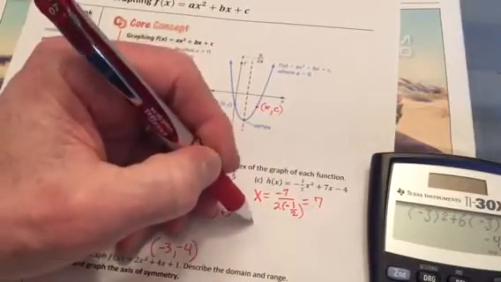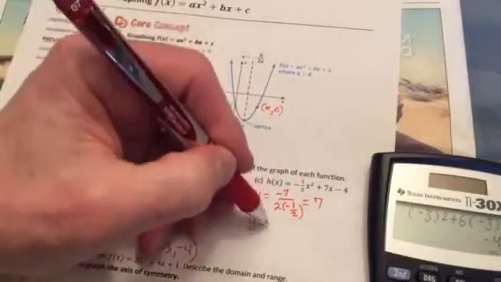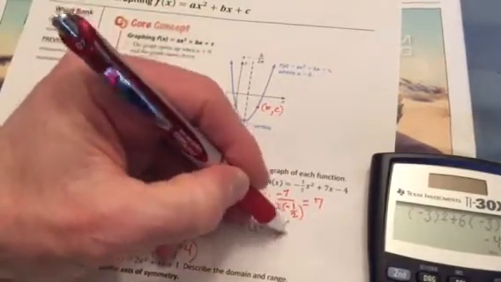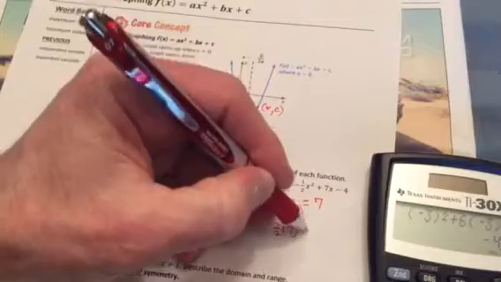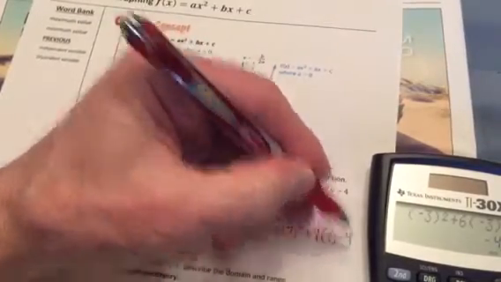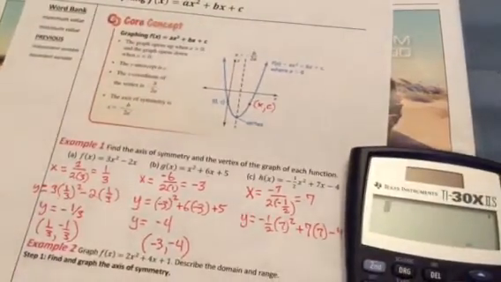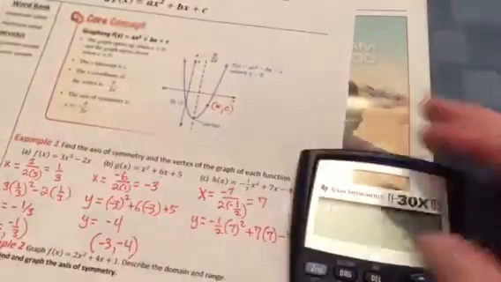That'll be how we find our y-coordinate. So negative 1/2 times 7 squared plus 7 times 7 minus 4. Let's go back to the calculator and move this over just a little.